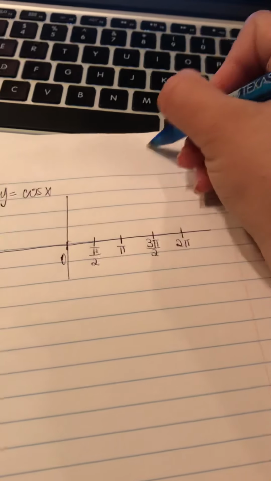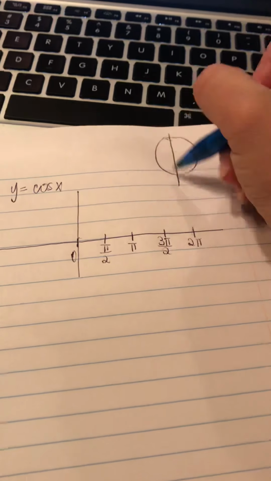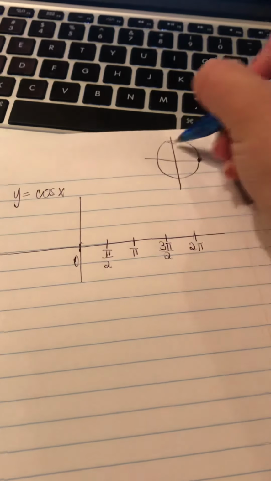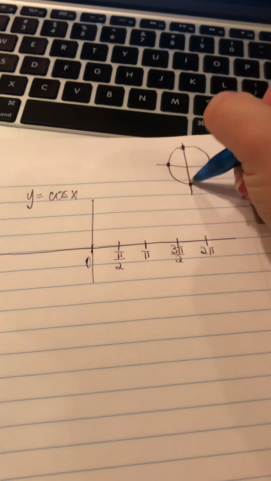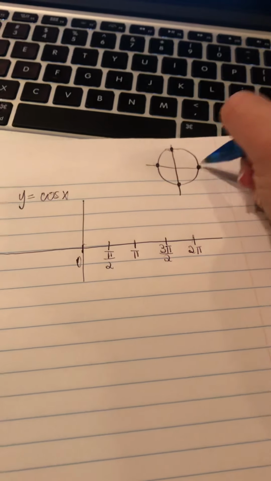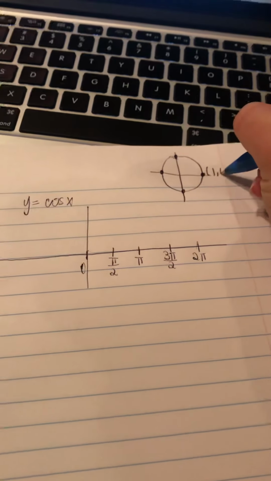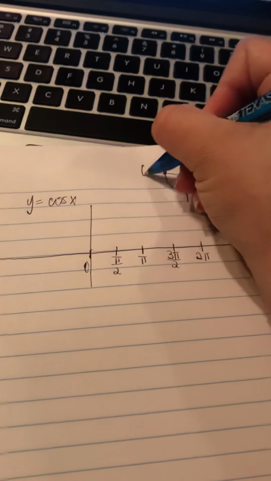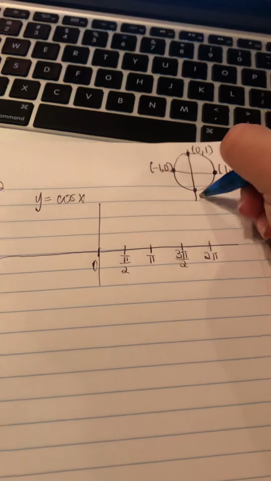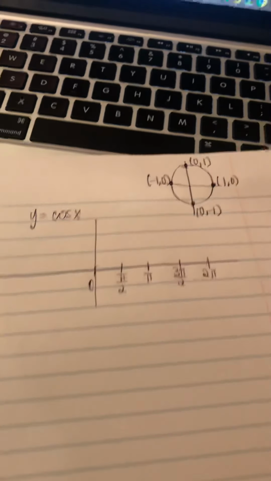And that's because if we think about the unit circle, these are the main 4 points on the circle. So here is 0 and 2 pi, and that coordinate is 1, 0. This one is 0, 1, negative 1, 0, and 0, negative 1.